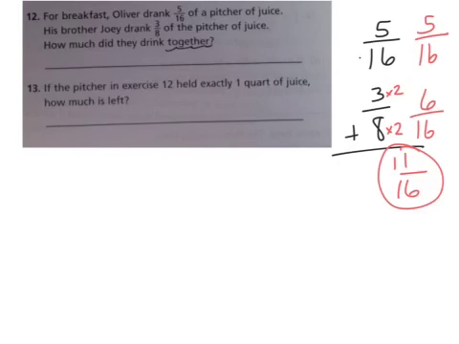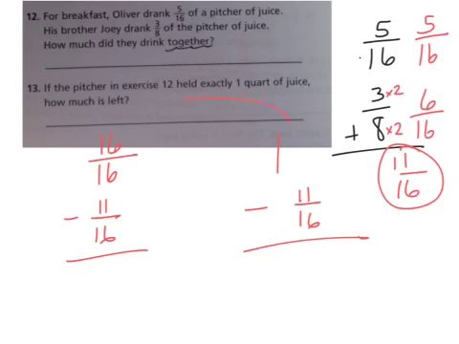Number 13 says if the pitcher that we just read about held exactly 1 quart of juice, how much is left? Well, remember, 1 is the same thing as 2 over 2, 4 over 4, or in this case, we want to say 16 over 16. And we're going to subtract what they already drank. Because remember, we have 1 whole, and we're subtracting what they already drank out, and we're just converting it like this. So now 16 minus 11 is 5, and my denominator stays the same. There's 5/16 of a quart left.